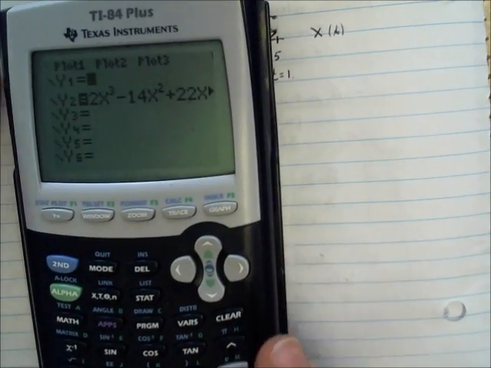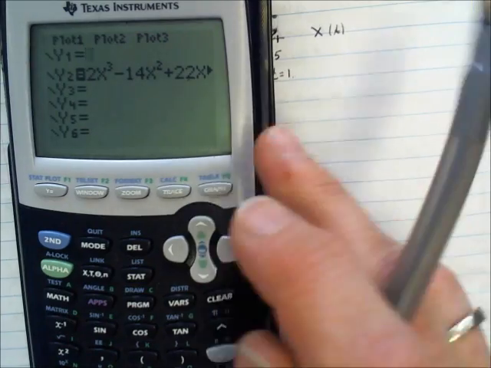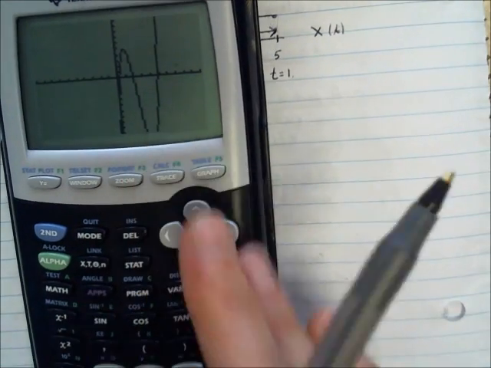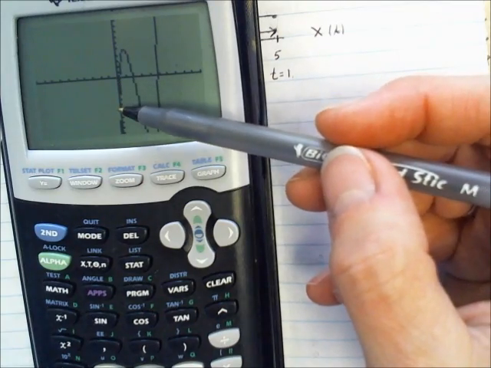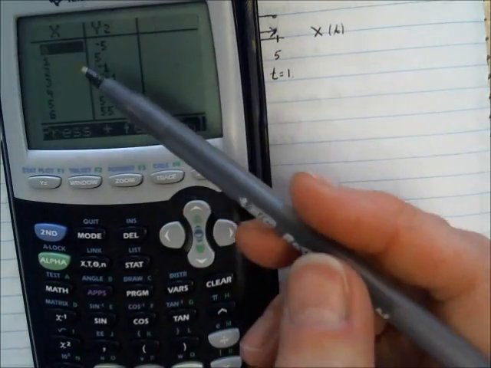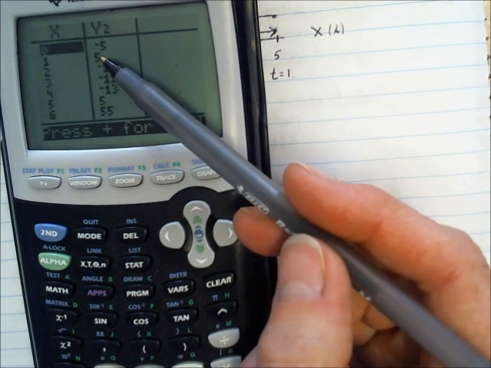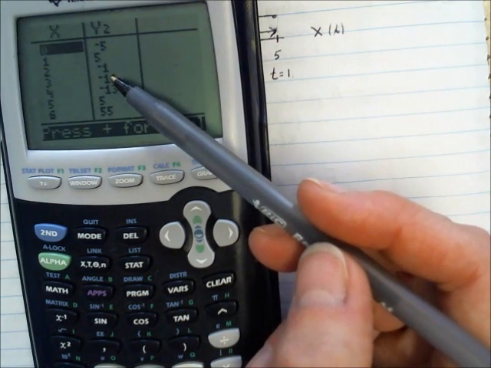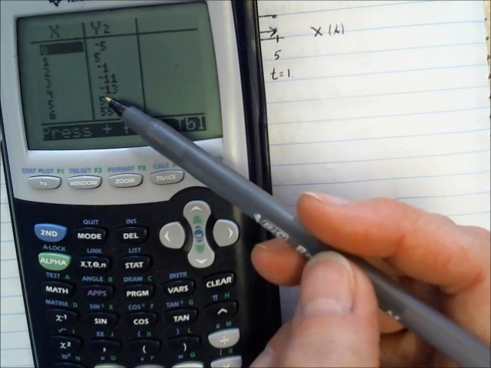So I've already put the original function into my graphing calculator. And if you press the graph button, you would see that this is the position of the particle. You can see on the table of values, it starts out at negative 5. After 1 second, it's at position 5. So this just tells the position of the particle at various points in time.